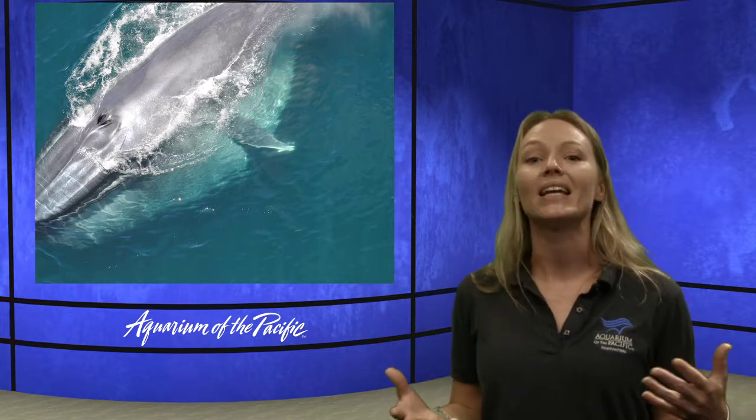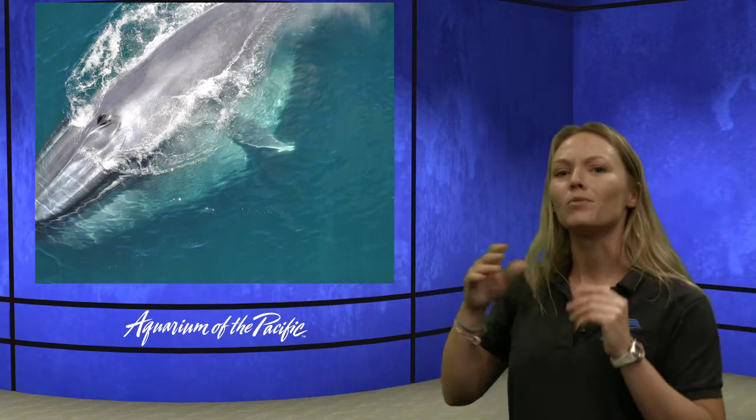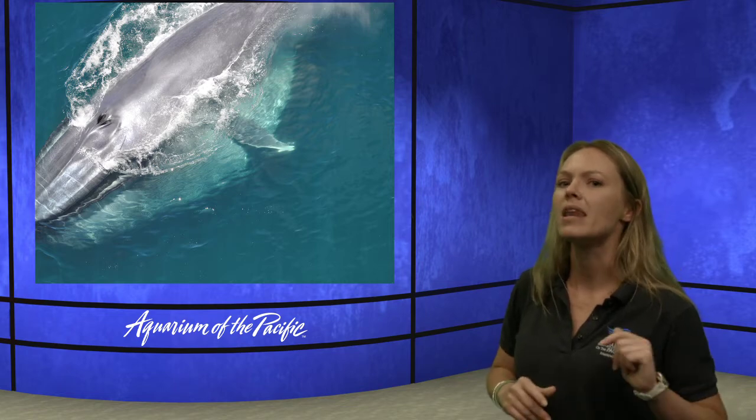So what they do is they kind of make a filter with their baleen in their mouth. Now, baleen is actually a structure they have instead of teeth. You can almost think of it like a big mustache in their mouth. It's all this structure hanging down. And we might have a picture of it, maybe from another kind of whale, but same thing. So we'll get that up for you in just a second.